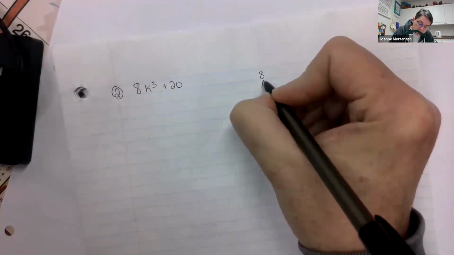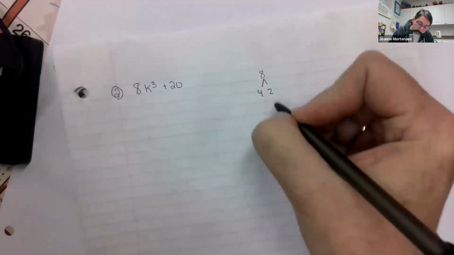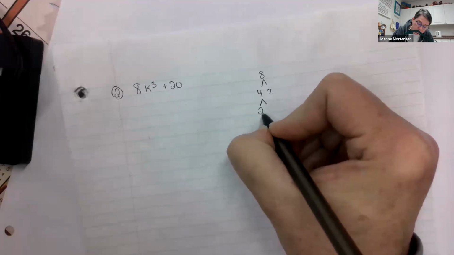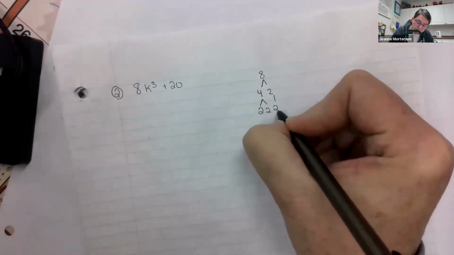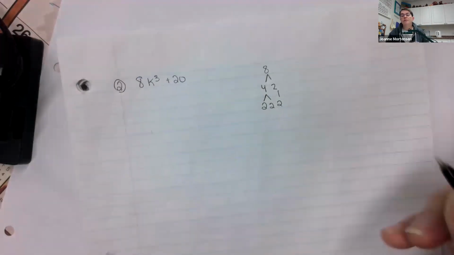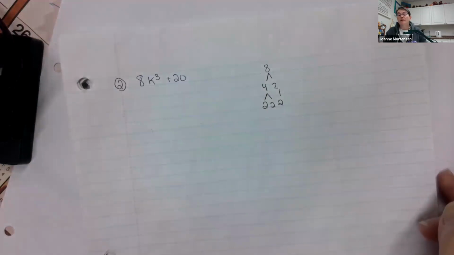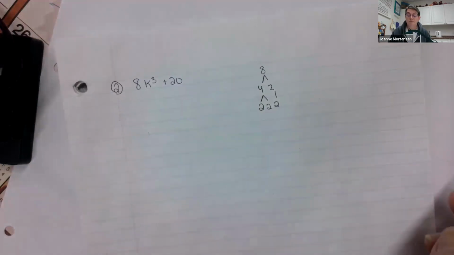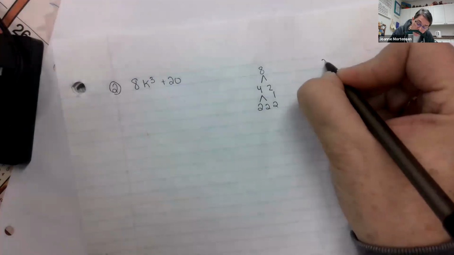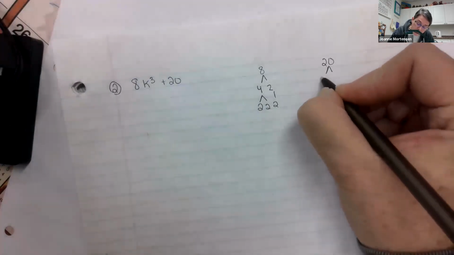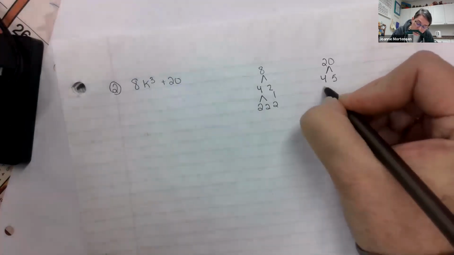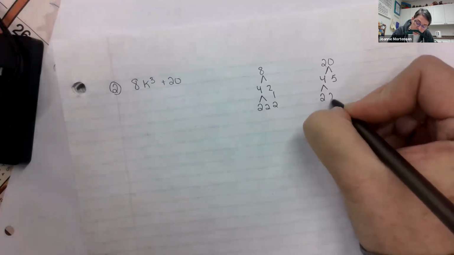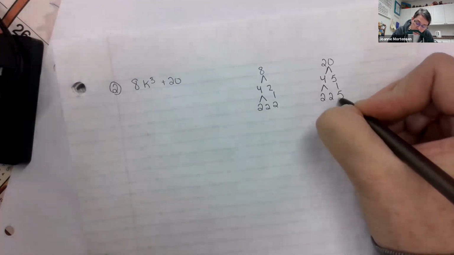So 8, if I tree that out, that's 4 and 2, 2 and 2 and 2. I would suspect you're comfortable and familiar and have probably got that part memorized. Factors of 8, prime factors. 20 is 4 times 5, which gives me 2 and 2, and the 5 is already prime.